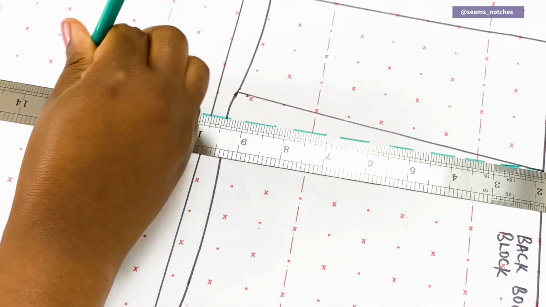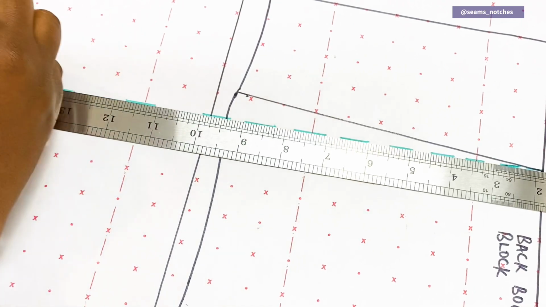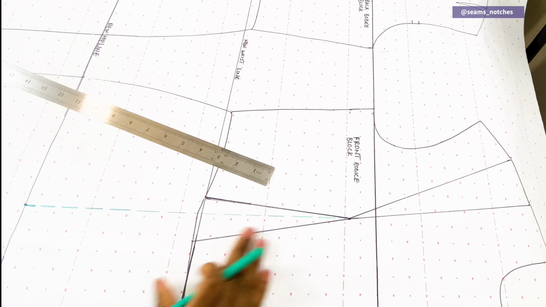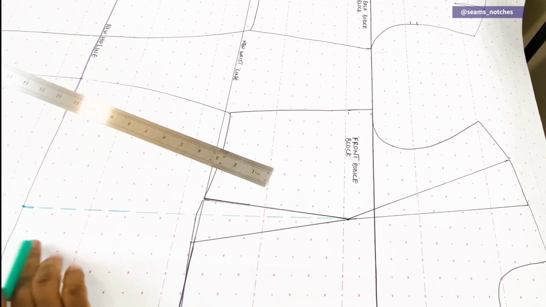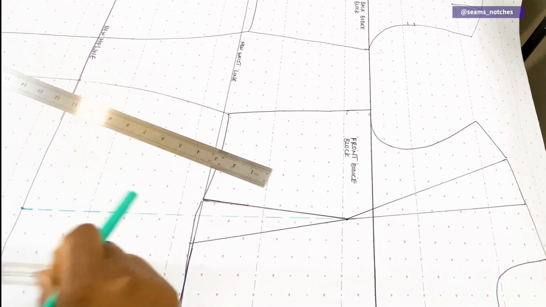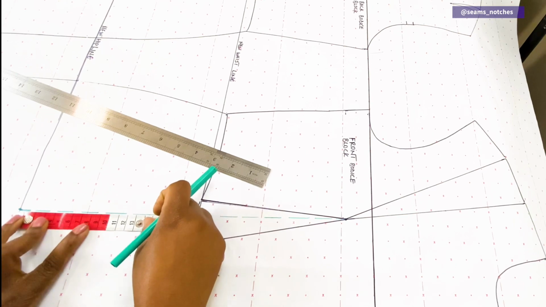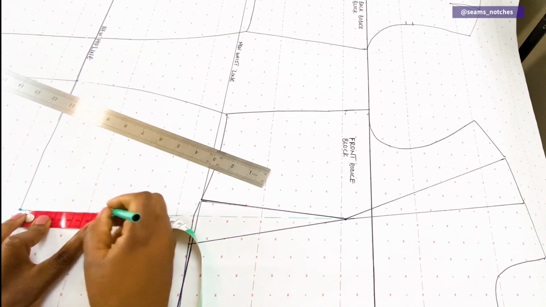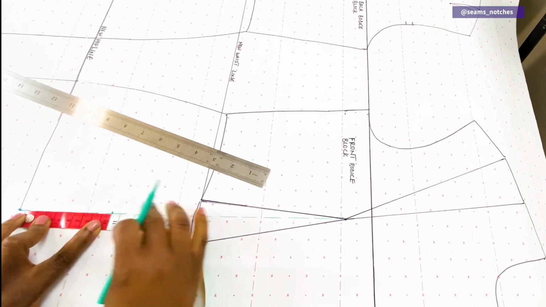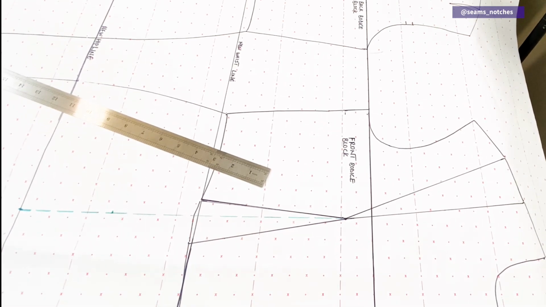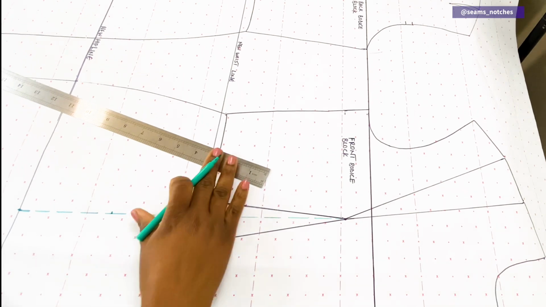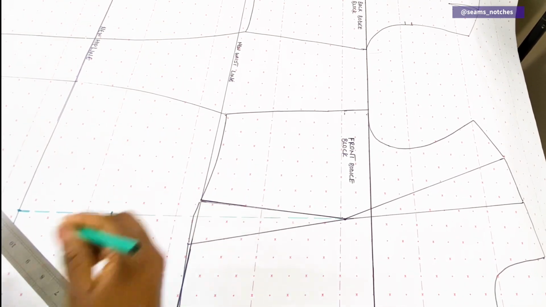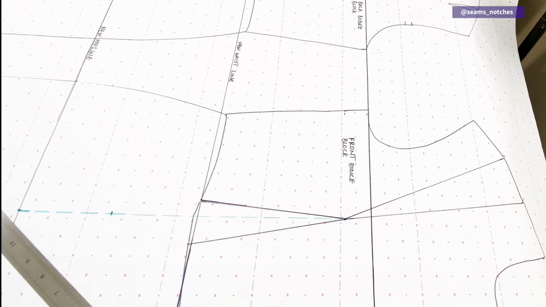Once you're done with the back block, we have to move over to the front block. From the hip line, you are going to measure 10 centimeters upwards. And once you have measured 10 centimeters, you're going to mark a new point, and that will create the new dart for our front dress block. So we're going to get our ruler and draw in the dots.